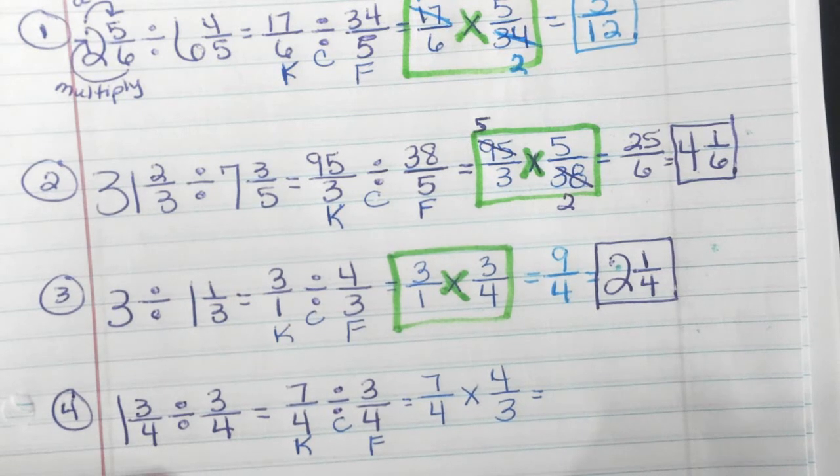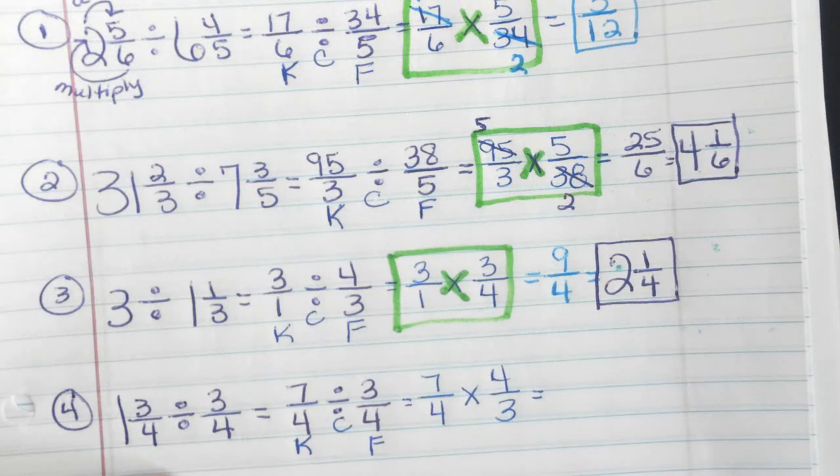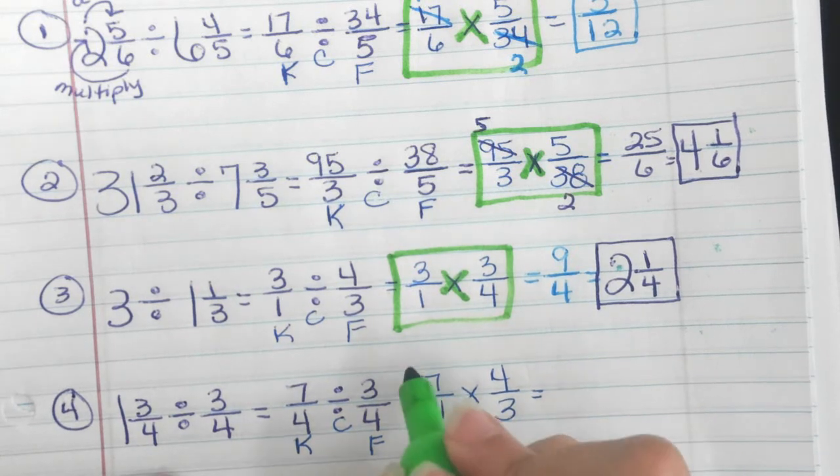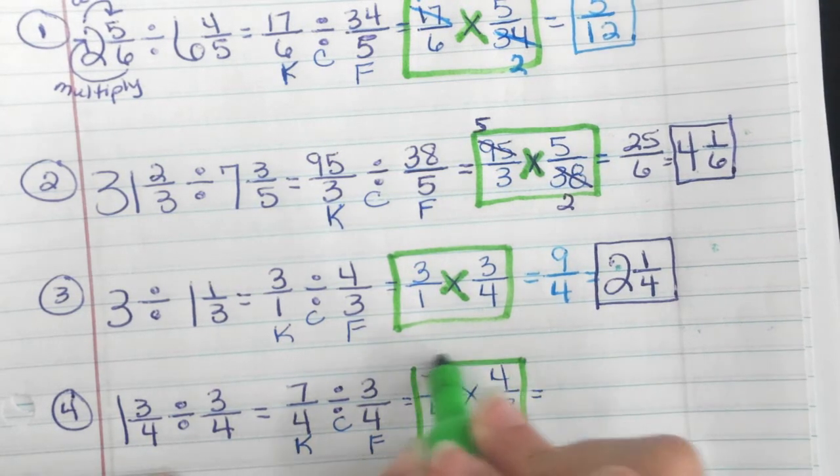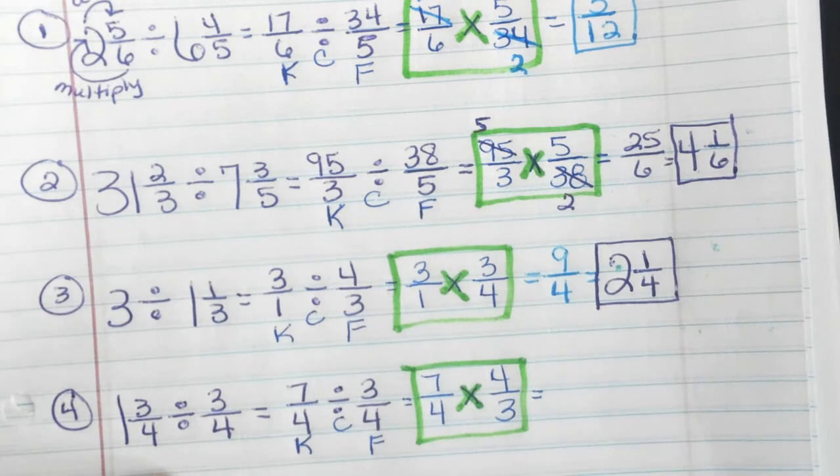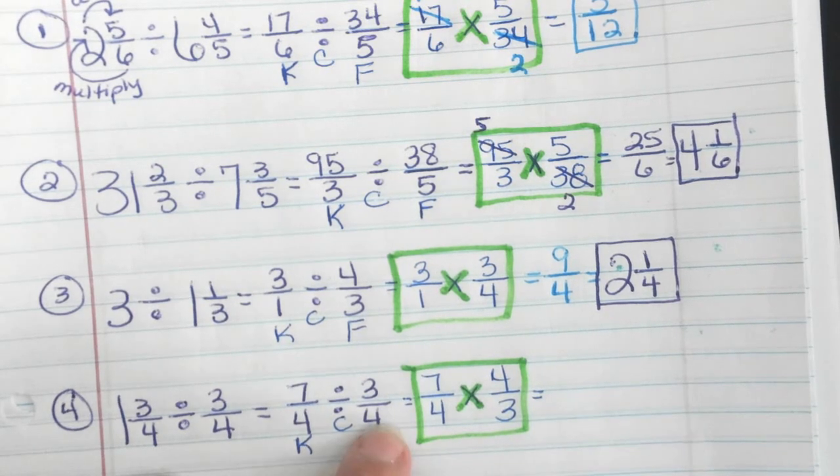This one? What did you do wrong? I put 4 over 7 instead of 4 over 3. Be careful. That's just from me flipping it, 4 over 3. And you can only flip the second fraction.